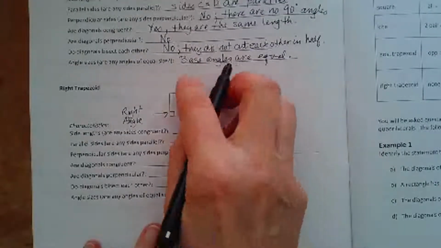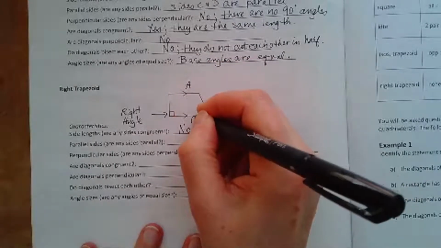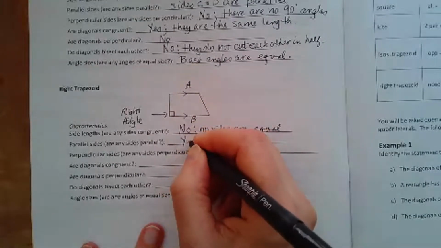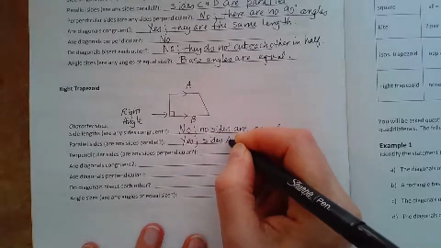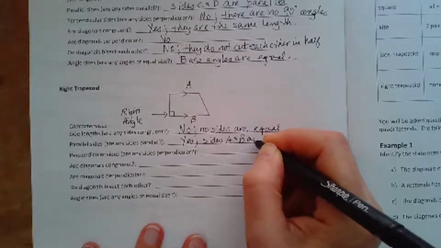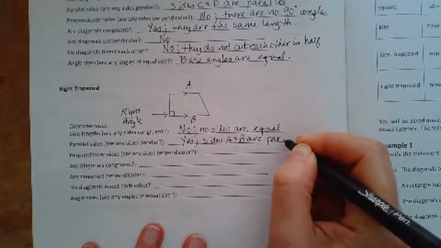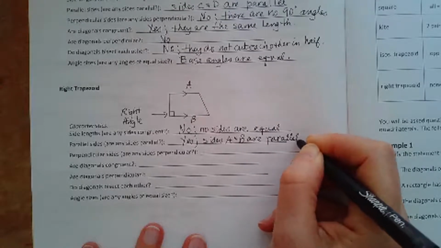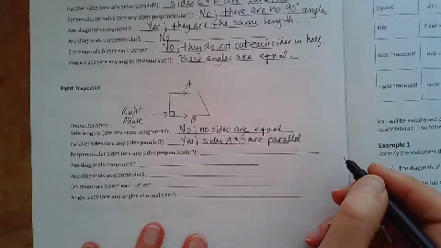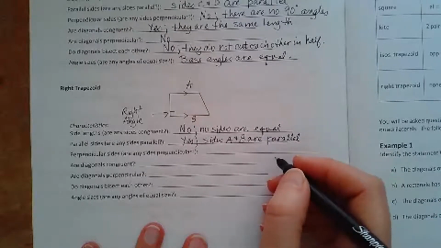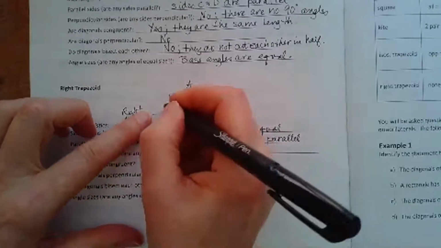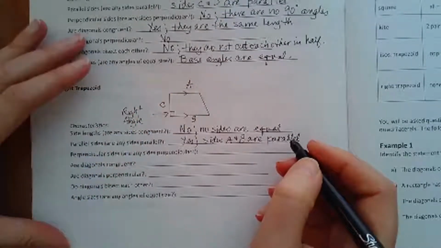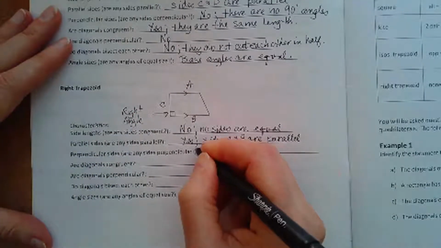These two sides, I'll just kind of call them A and B. Sides A and B. Are any sides perpendicular? Yeah, one pair of sides is, right? If I call this side C, yes.